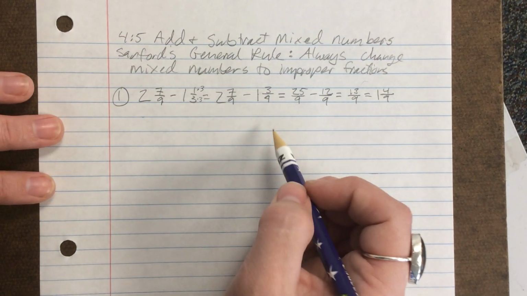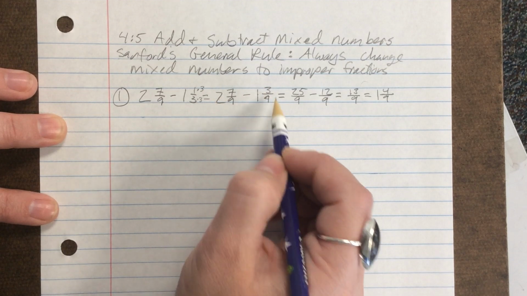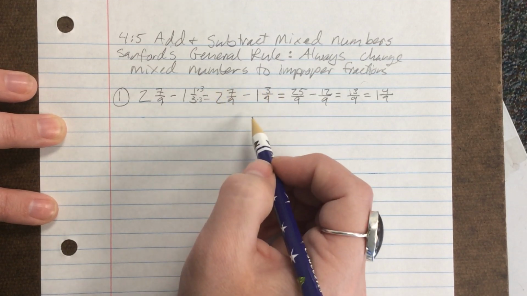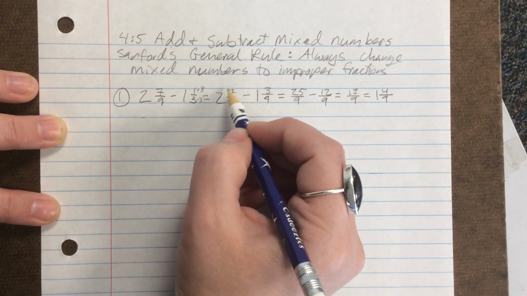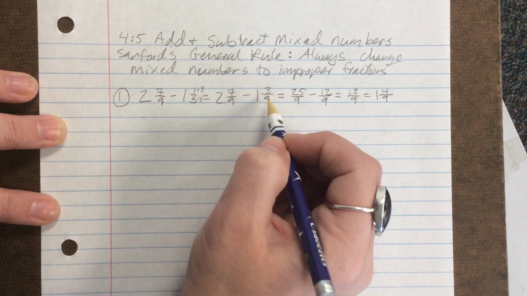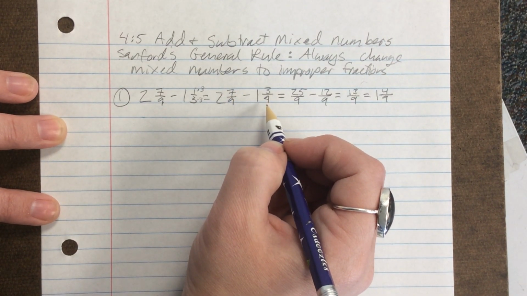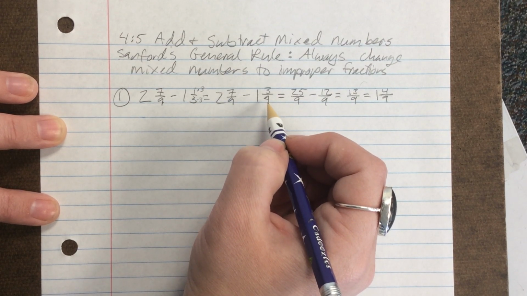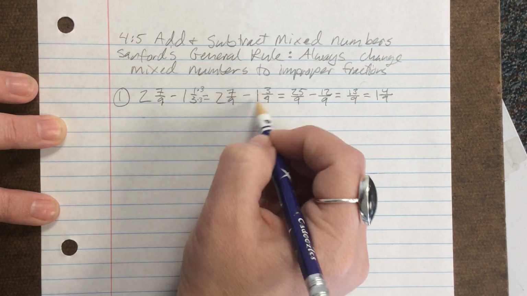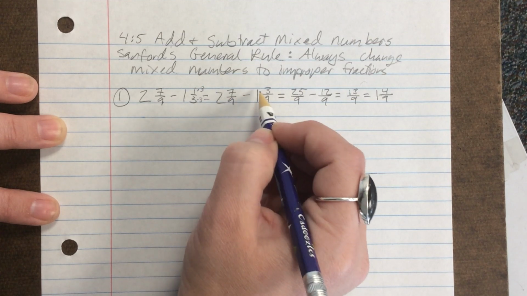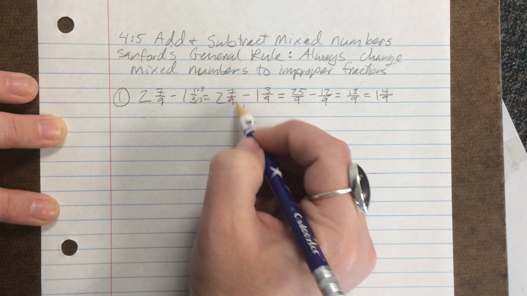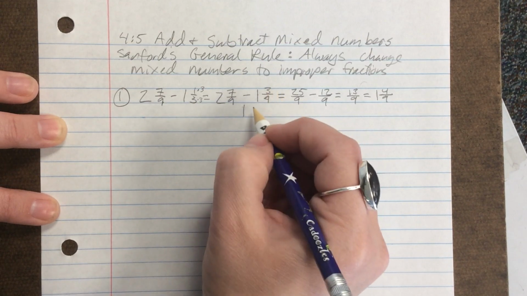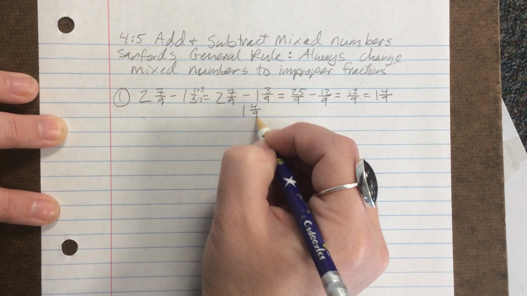Okay, the book has you just go from this section, and this works some of the time. So if we can do the subtraction, particularly of the fractions, without having to borrow, then this way really is faster. You can subtract the whole numbers, so 2 minus 1 leaves us with 1, and then 7/9 minus 3/9 is 4/9.